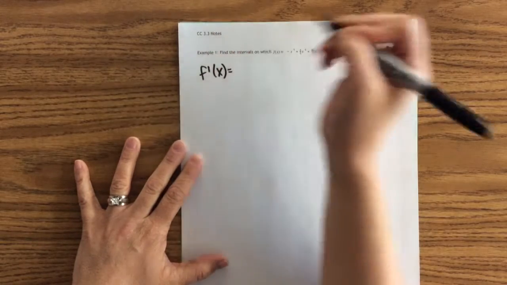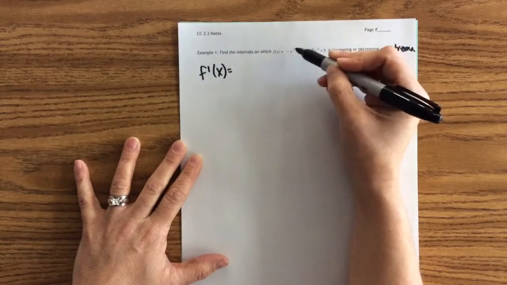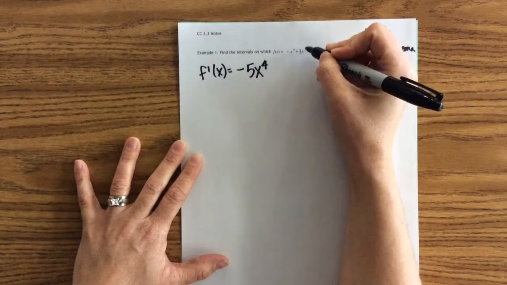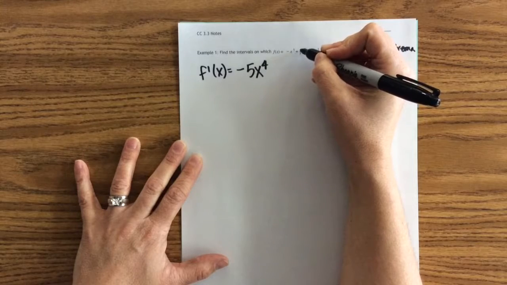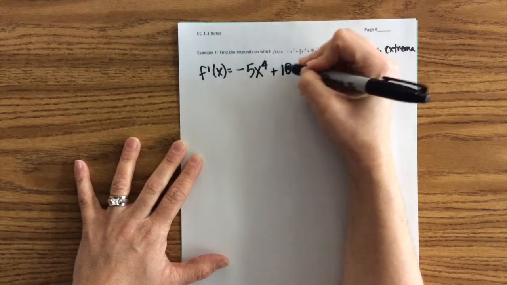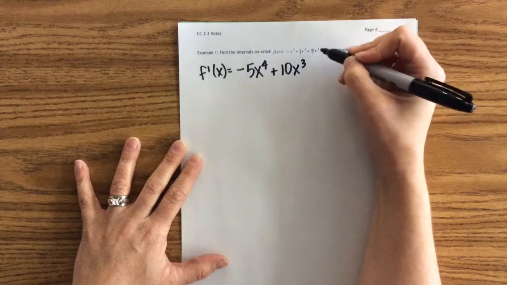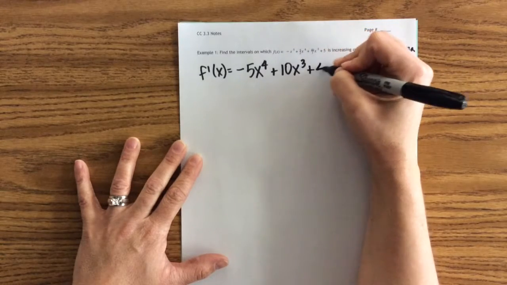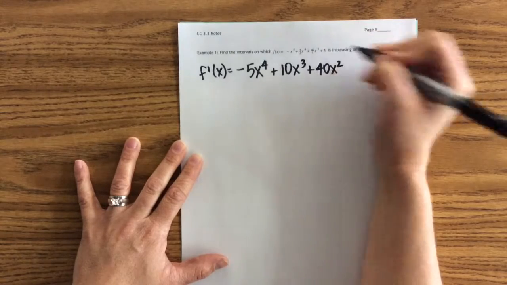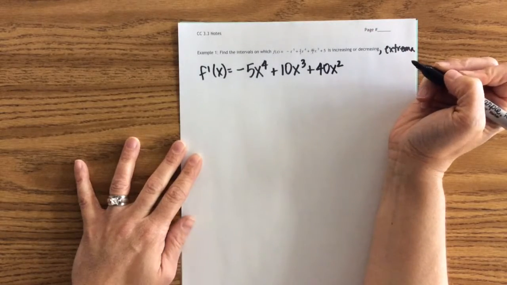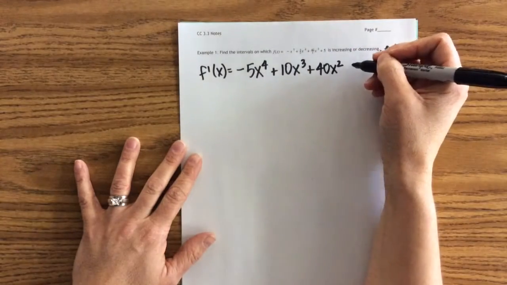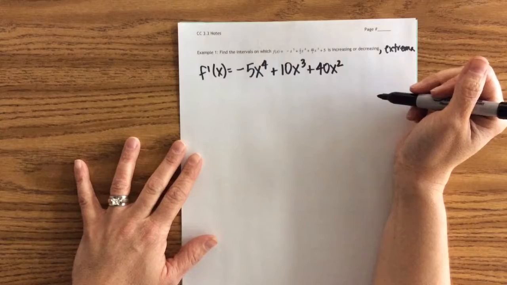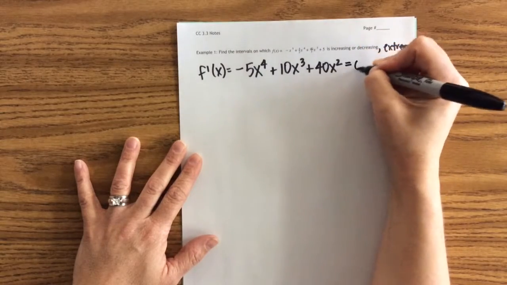We'll find the first derivative. I'll do the power rule, so that would be negative 5x to the fourth. 4 times 5 is 20. 20 divided by 2, that would be positive 10x cubed. Bring the 3 down. 120 divided by 3 would be 40. 40x squared, and then 5 goes to 0. Here's my first derivative.